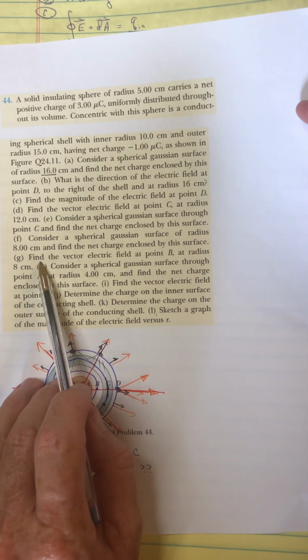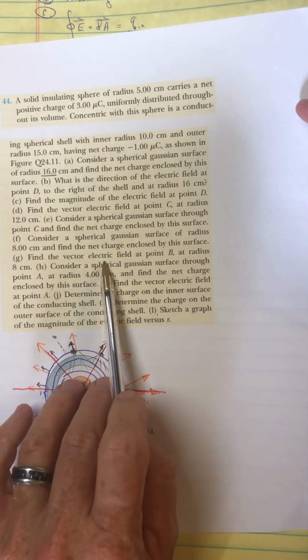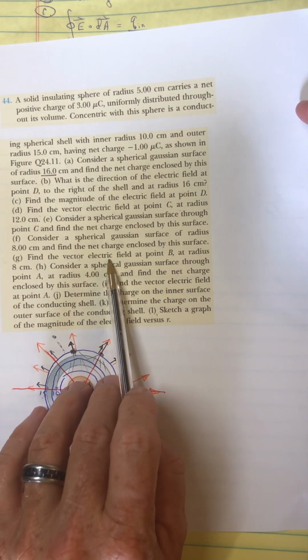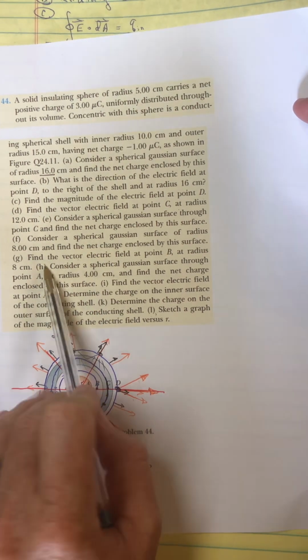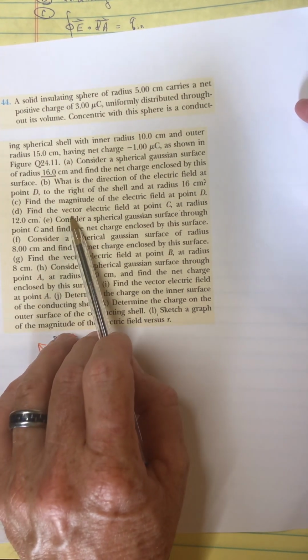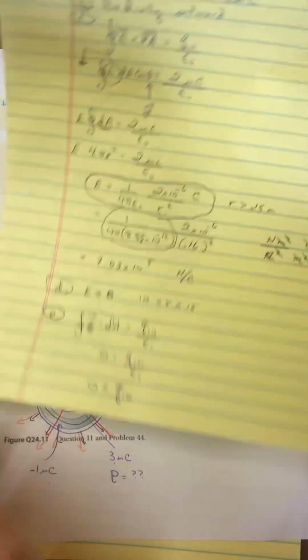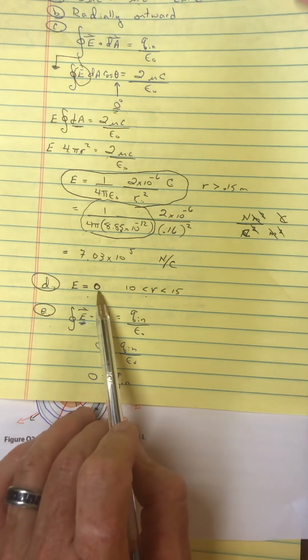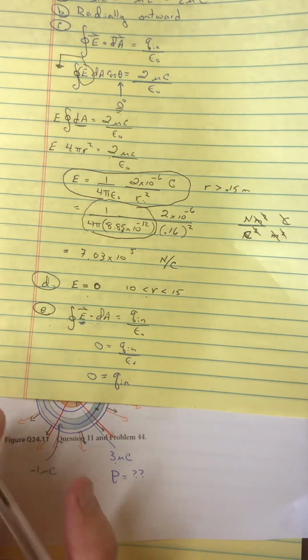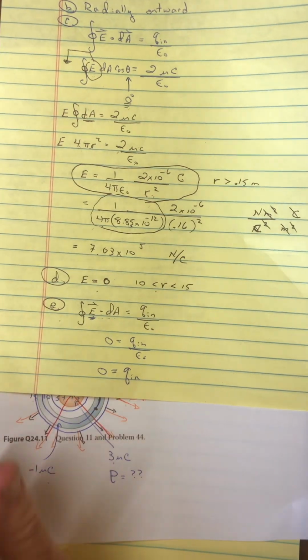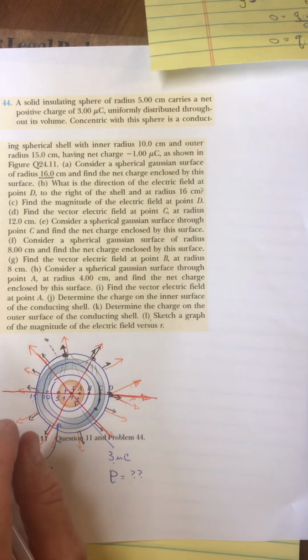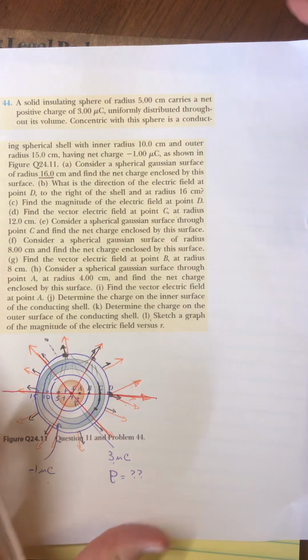But see, I noticed something a little different here in G. They say find the vector field. So they want the magnitude and direction. And I thought they had asked for it somewhere else, but I guess it was D. But we didn't have to give a direction in D because it's just 0. And 0 doesn't have a direction. It makes no sense to say we have 0 direction or 0 steps in the X direction or Y direction.